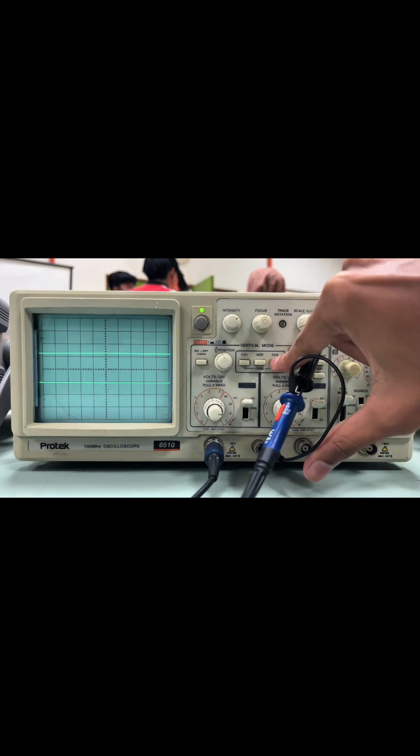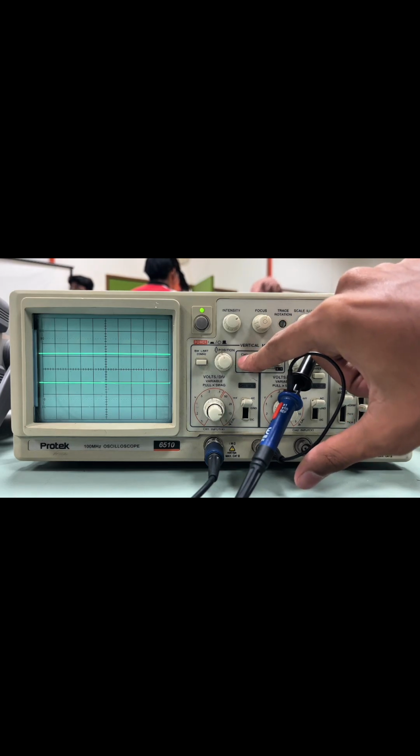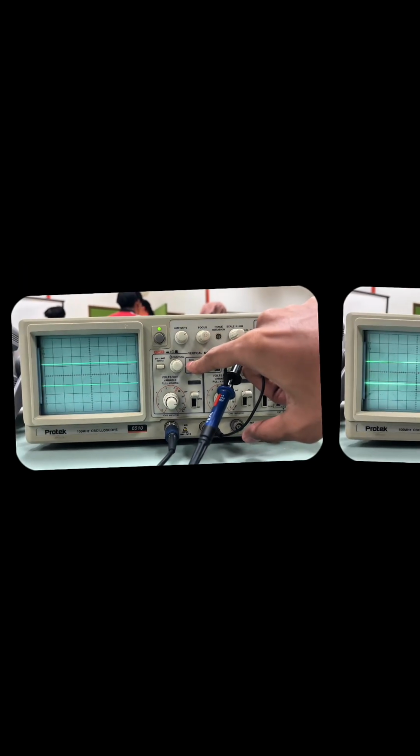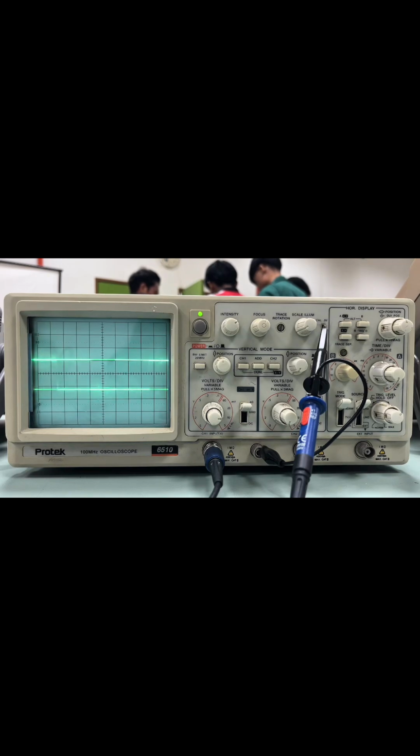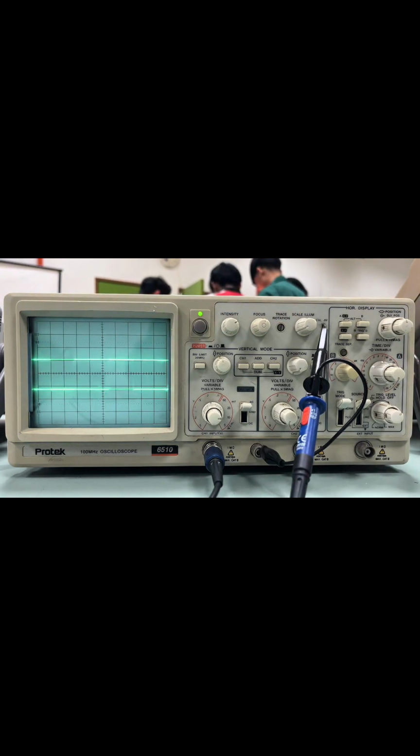You can also use the position knob to move the waveform up or down the screen, making it easier to read. Now, let's look at the horizontal section. This part controls the time base, or how fast the signal moves across the screen. The time/div knob adjusts the time scale. For example, 2 milliseconds per division means each division on the screen represents 2 milliseconds.